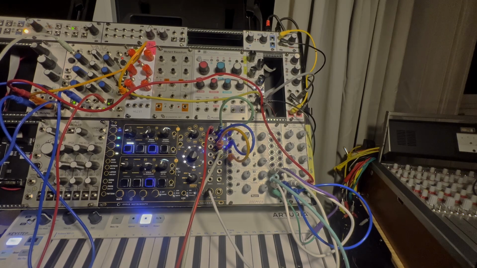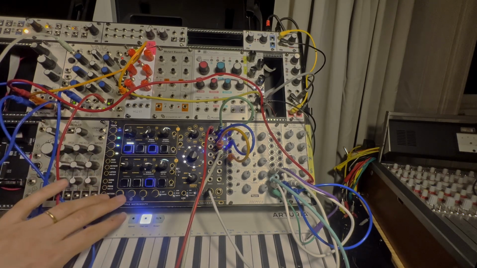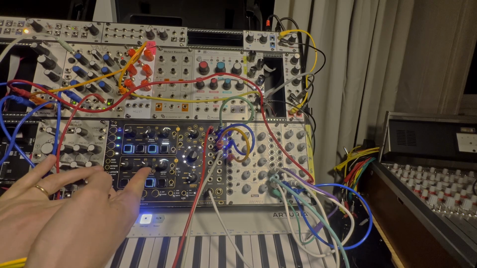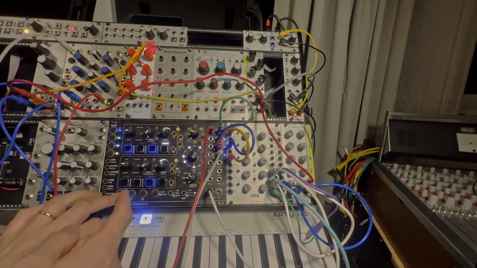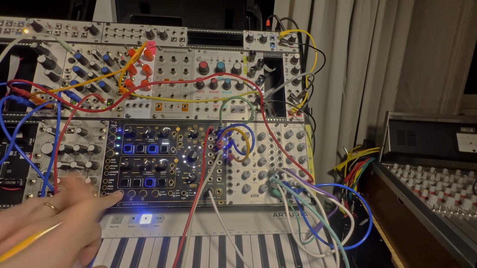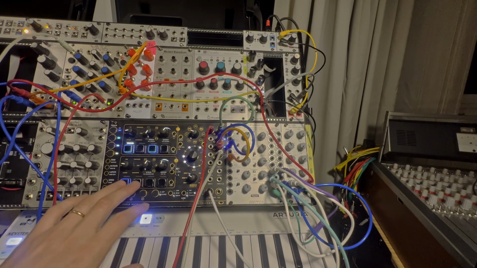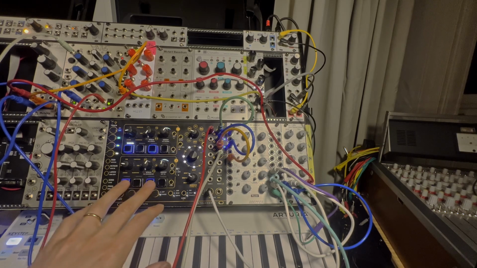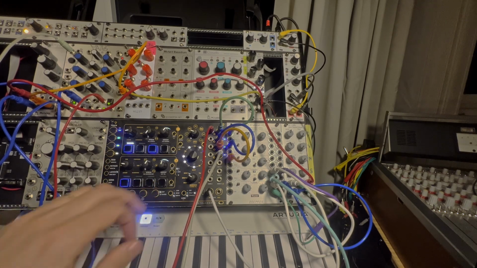It's a really nice way of, like, I'll change it back to with no velocity. Hear how boring that is? Just press shift and turn up the random amount. Instant groove. And obviously it works in monophonic mode as well.